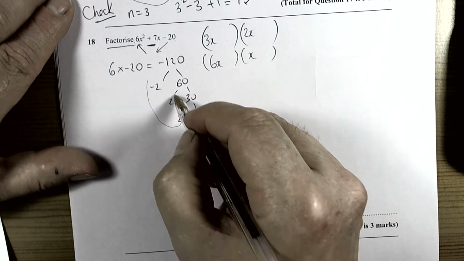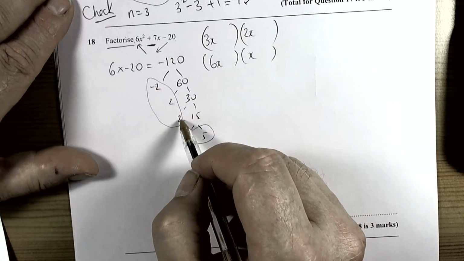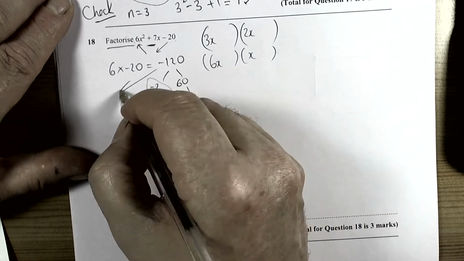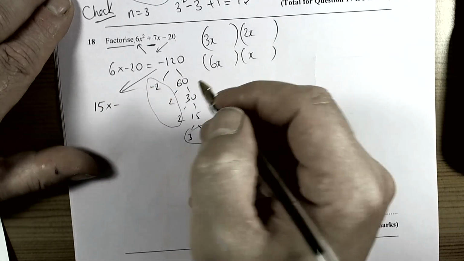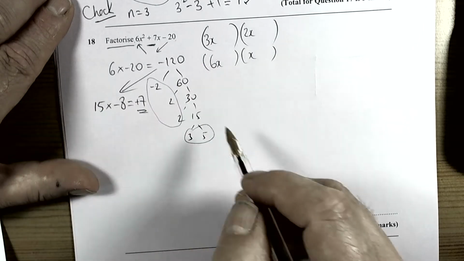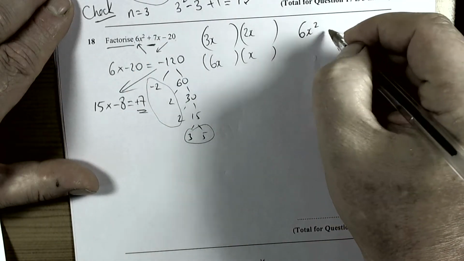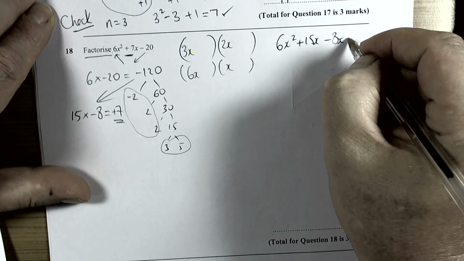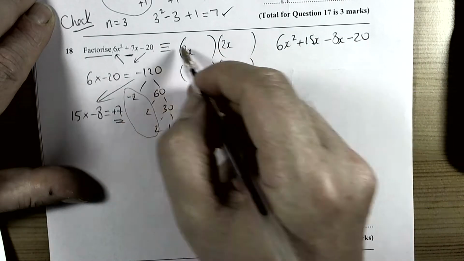So we can see hopefully straight away here that 3 times 5 is 15, and if I times those together I get negative 8, so 15 take away 8 would give me positive 7. So the factors of negative 120 that work are 15 times negative 8, and that gives us positive 7, which is the middle term. So I rewrite this as 6x squared plus 15x take away 8x take away 20. That's equivalent to this.